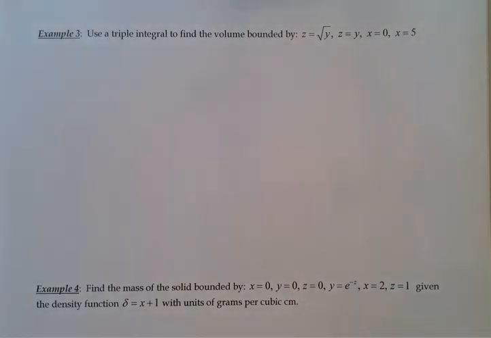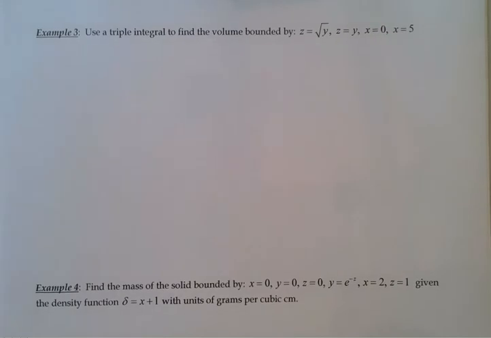This is section 13.4, part C. We'll now do a few more triple integral problems, but we will only set each one up one way, the way that seems to make the most sense as we look at our object.